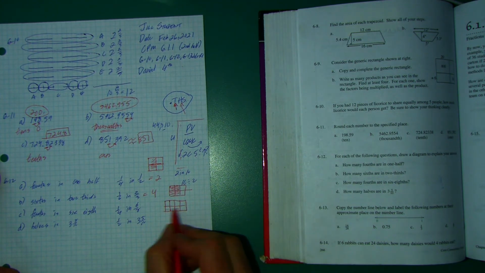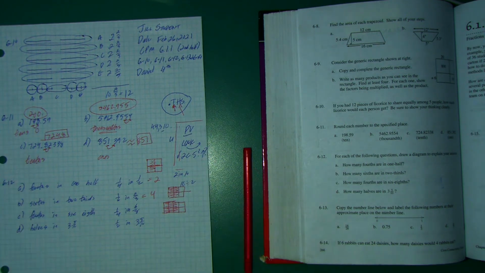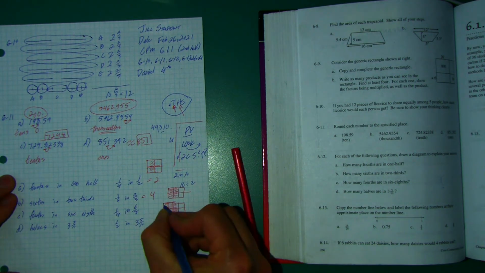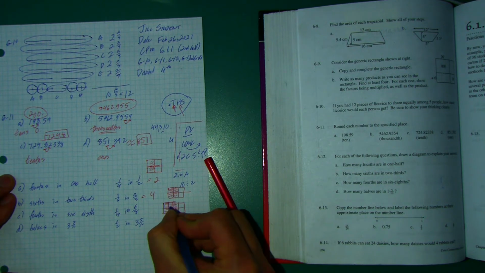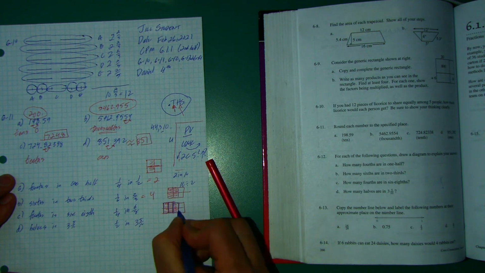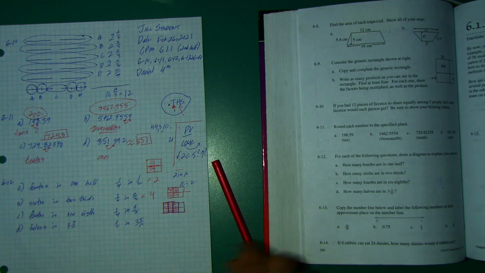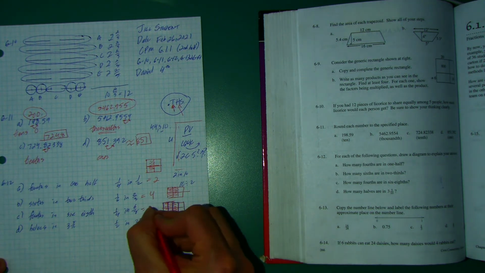Yeah, those are eighths. And there are 6/8. How many 1/4ths are in that? Well, let's get another color pen here, and you can see this is 1/4. That's another fourth, makes a half. Another fourth makes 3/4, and another fourth. And it looks like there's 1, 2, 3 fourths in 6/8.